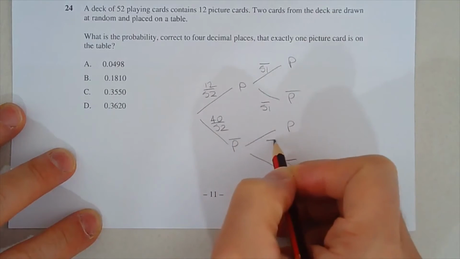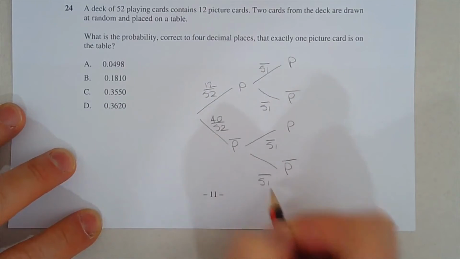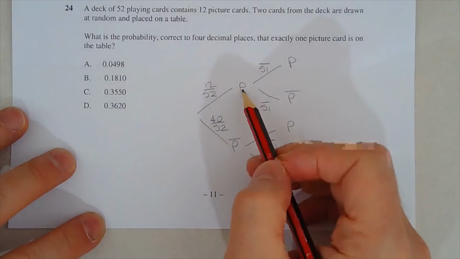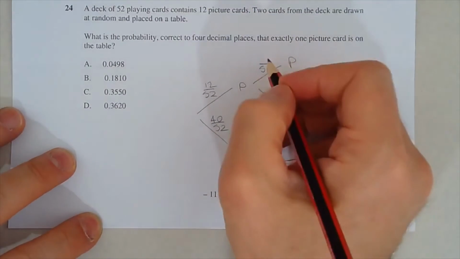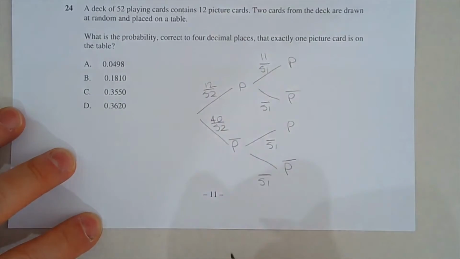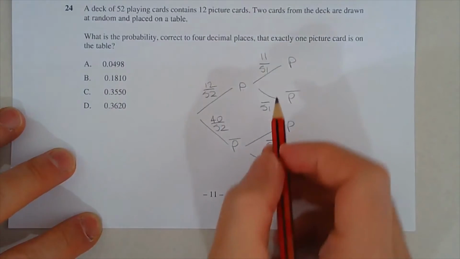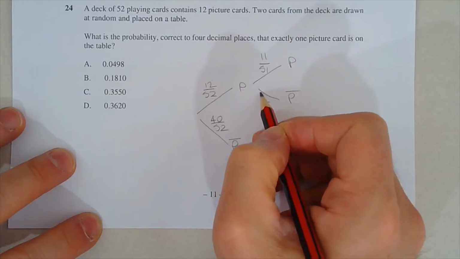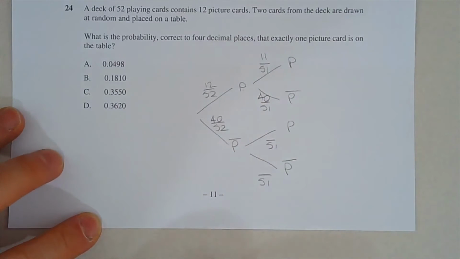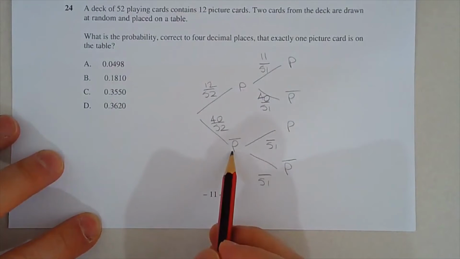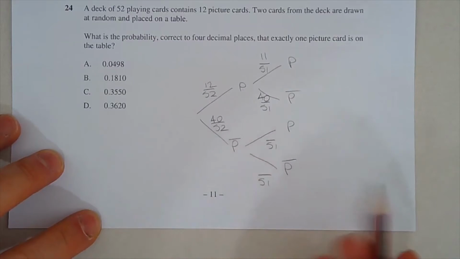If we've drawn a picture card, it means that we've got one less picture card, so we're going to have 11 there. And non-picture cards, we're going to have 40 still left to choose from. Now, with this branch, we've drawn a non-picture card, so instead of having 40, we've now got 39.